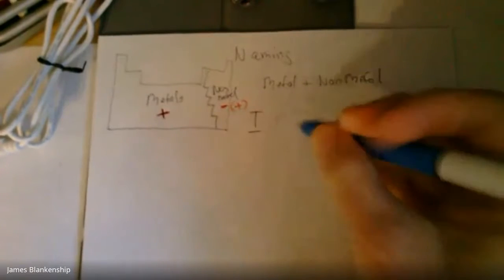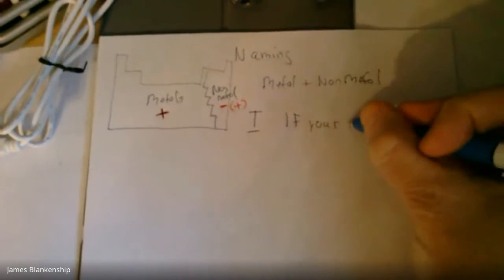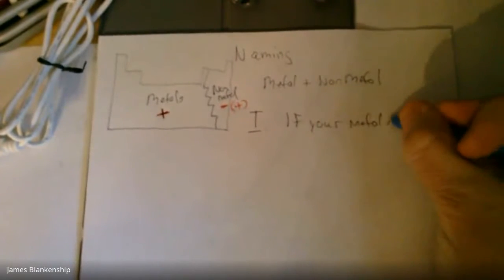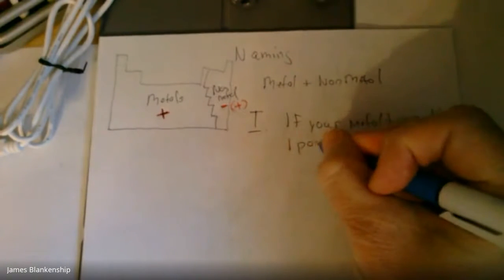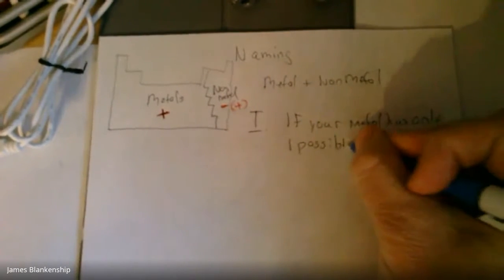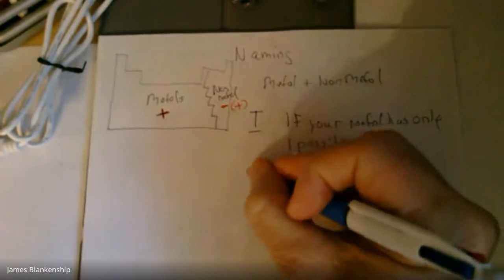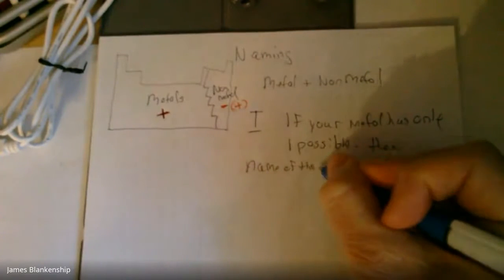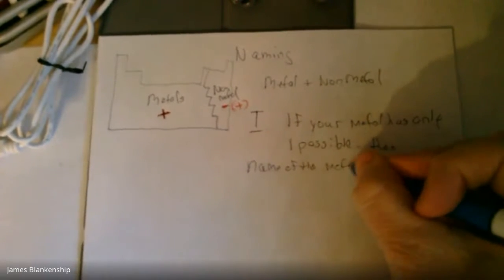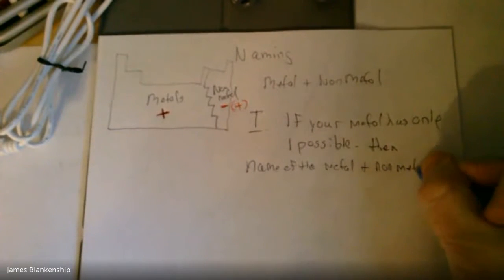So case 1, if your metal has only one possible charge, then what you're going to do is provide the name of the metal plus the non-metal with the ion ending.